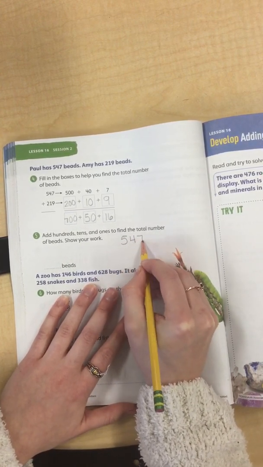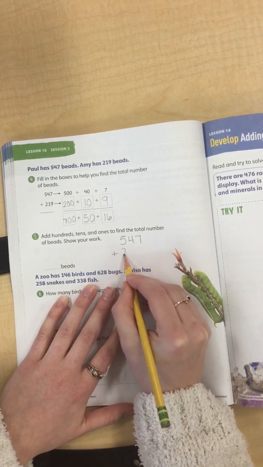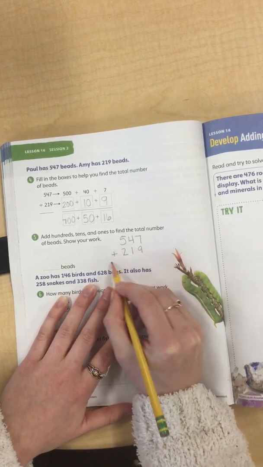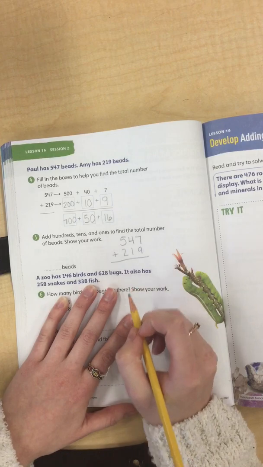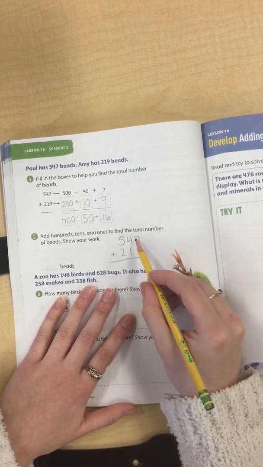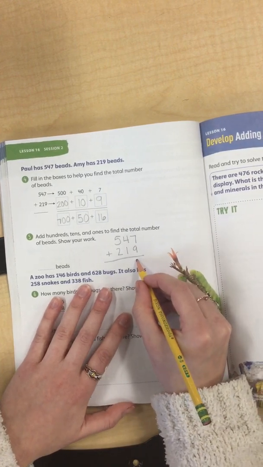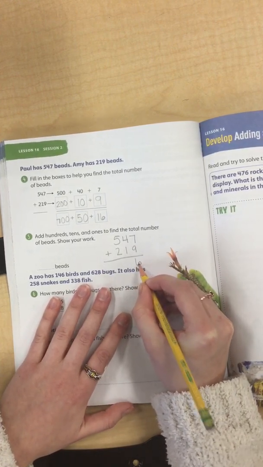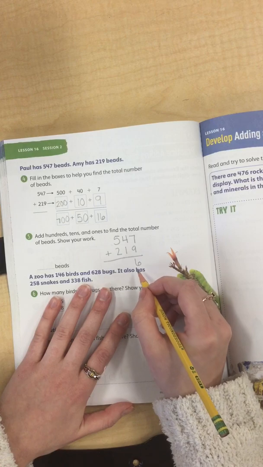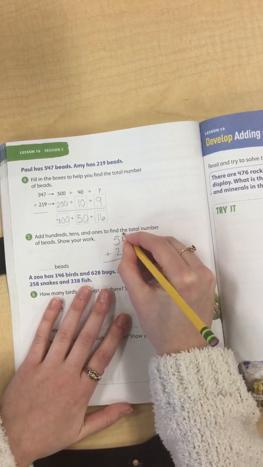So what's going to happen, I'm going to rewrite my problem. 547 plus 219. I'm rewriting it so I have more room to show you what I'm doing. We already said 7 plus 9 equals 16. We just have to do it the right way this time. I'm going to put my 6 down here. Where does that 1 go? I carry my 1.